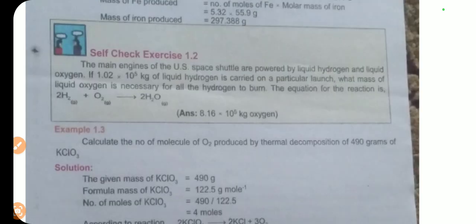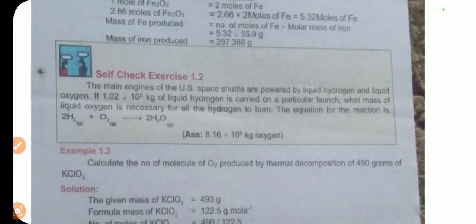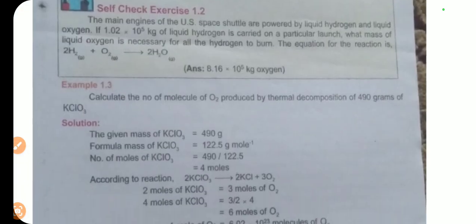Now self-check exercise 1.2 is similar. Here also we have to find the mass. The balanced chemical equation is given here, and we have to find the mass of oxygen. The mass of hydrogen is given there. So we can easily calculate it by the above example we did.